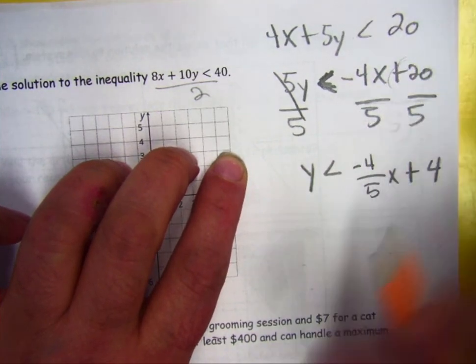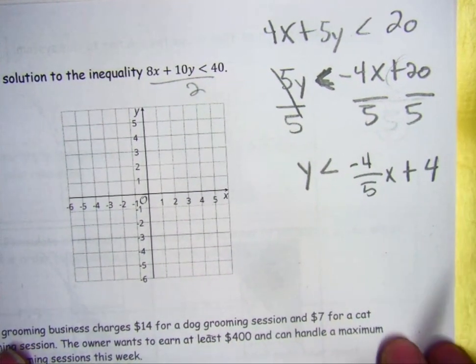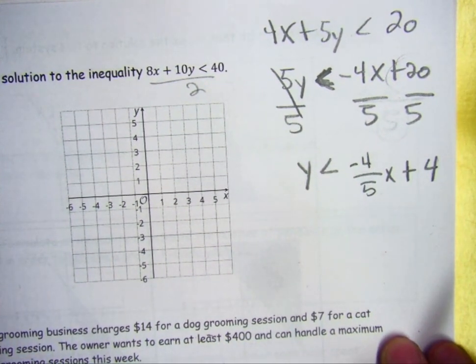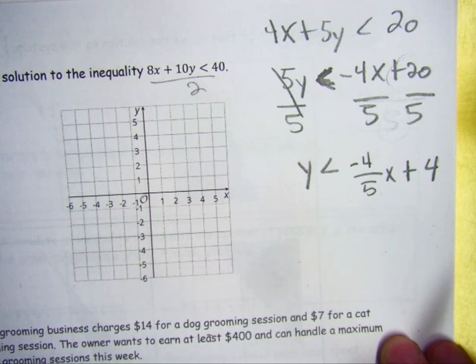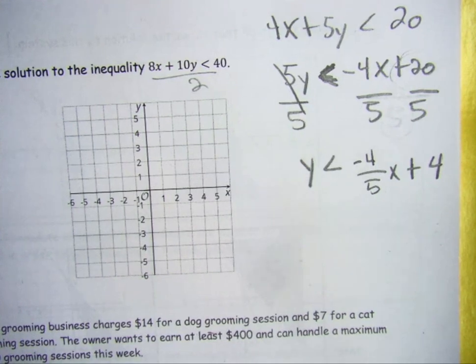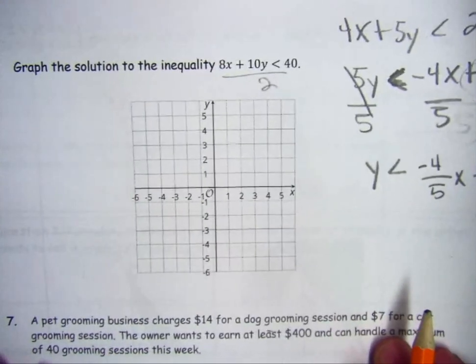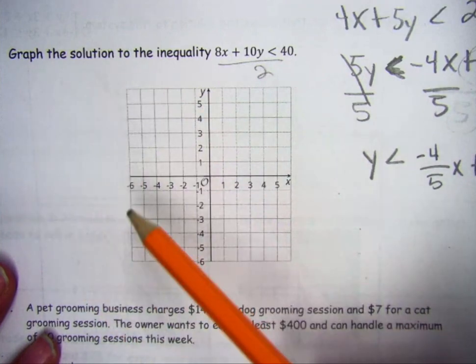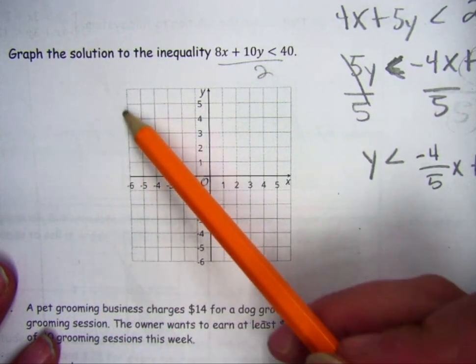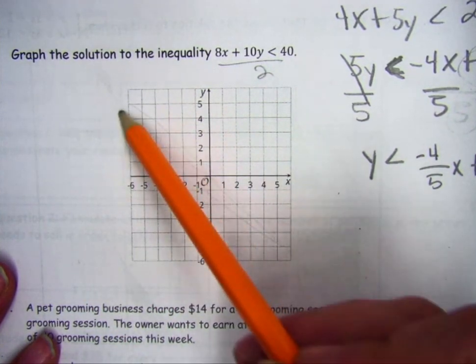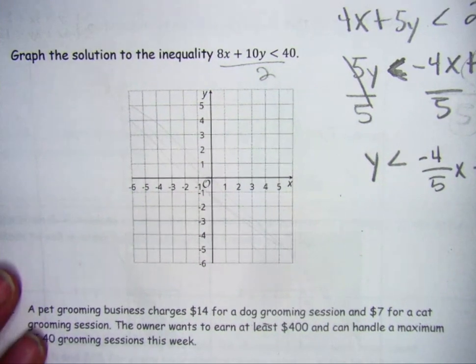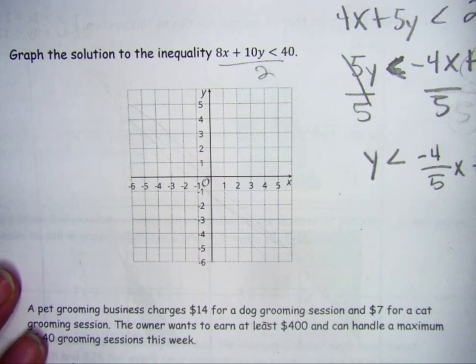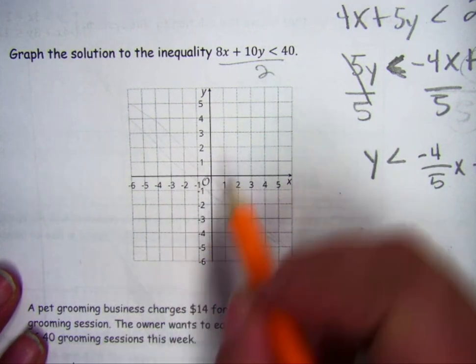So I know it looks like I did it differently, but this actually means, okay. All right, so I know that it is going to be a negative slope, so it's going to go this way, right? And I know at 4, it's going to cross here.